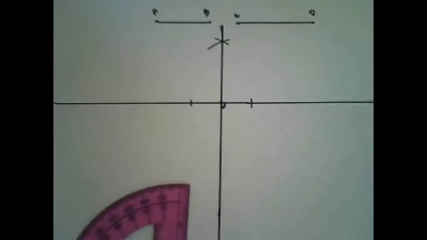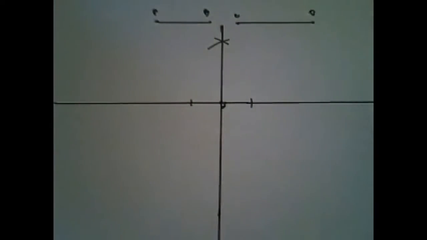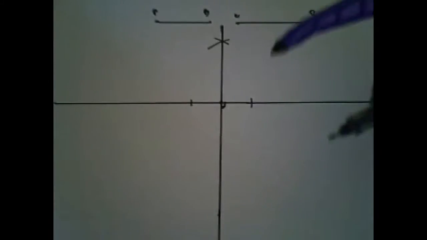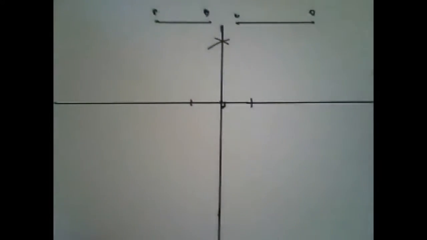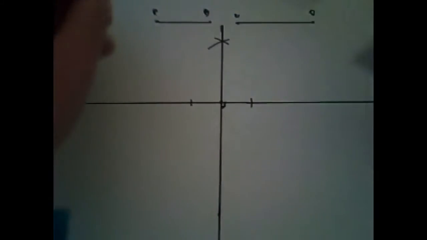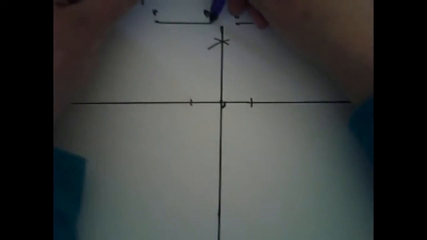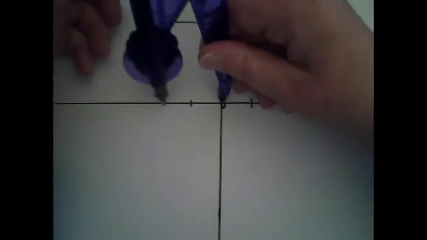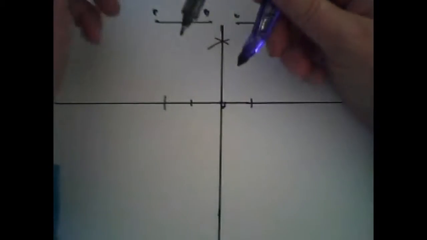There's our right angle. So to the left of that point, so over here, I'm going to find the arithmetic mean of these two line segments. So I'm going to measure this distance from A to B, and I will put that measurement right there.